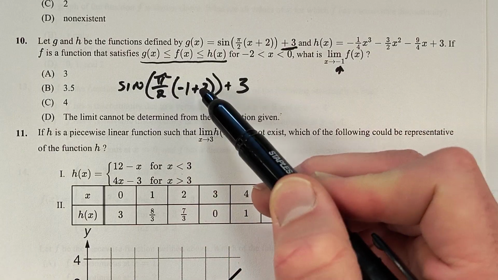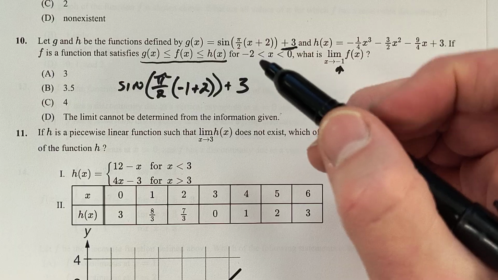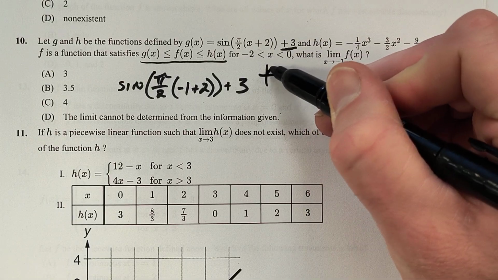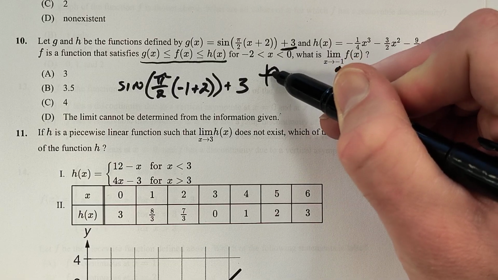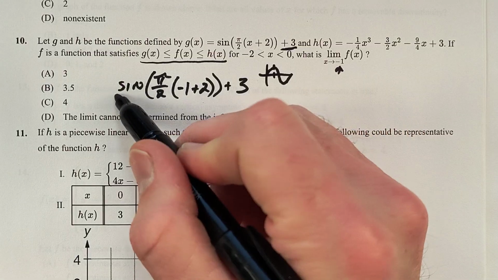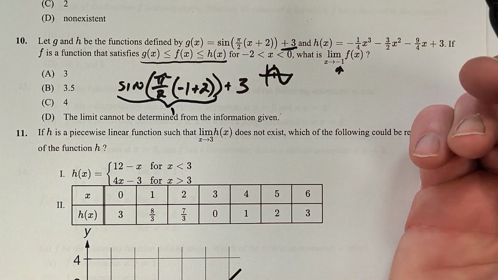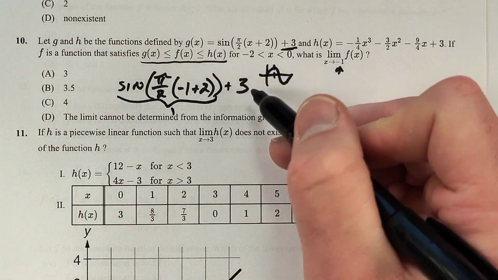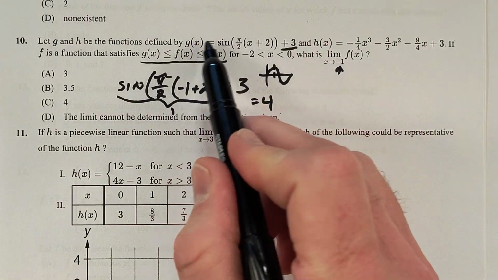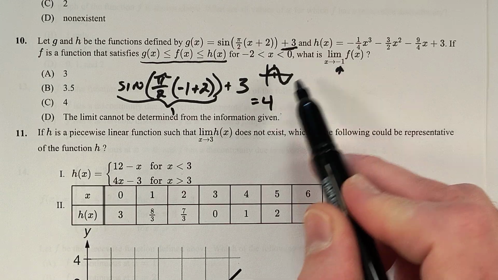So the sine of pi over 2 is, if you forgot, let me see. Where can I draw a sine curve? Here's my axes. I'll draw it nice and small. There it is. Pi over 2 is 90, which happens right about there. And so the value is a 1. So this whole thing just becomes 1. We're going to add 3 to that, so we end up with 4. So the limit of this function g as x approaches -1 is 4.